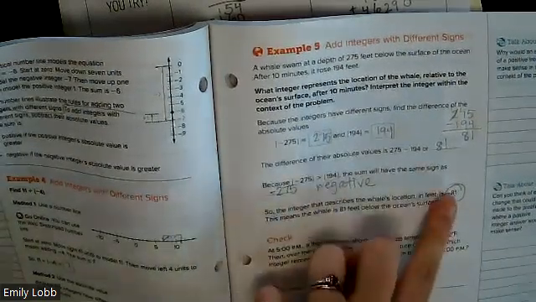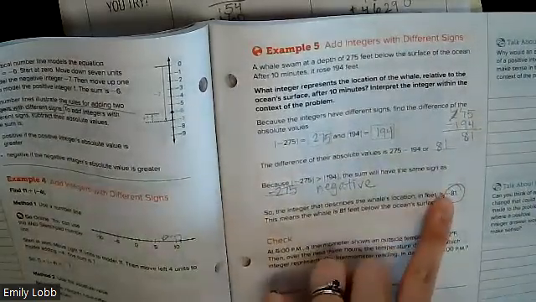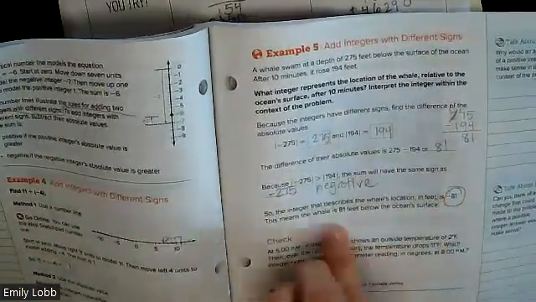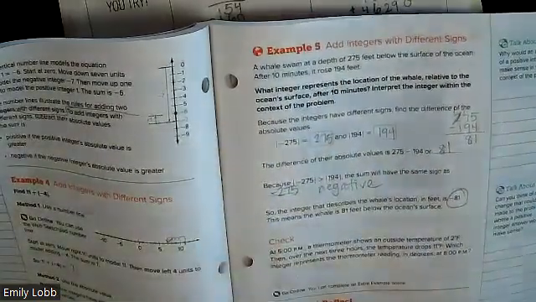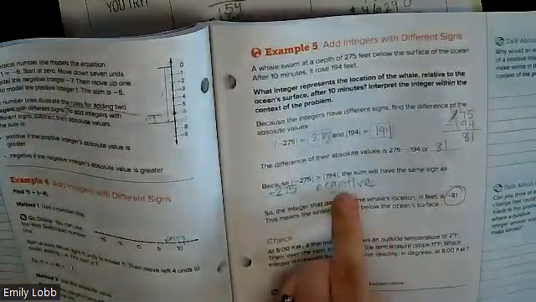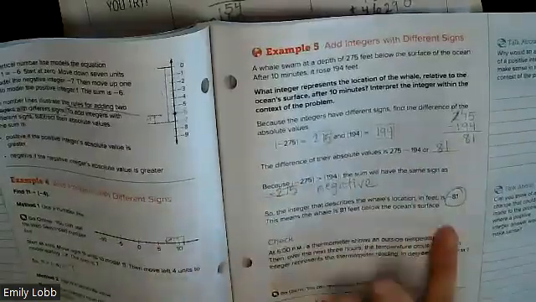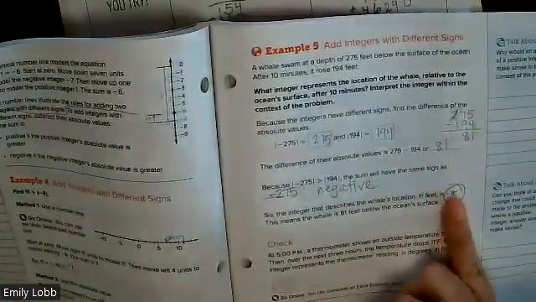Do you see how we got 81 and how we got negative 81? We had a bigger negative combined with a smaller positive, so we had a difference. We found the difference because our signs were different, and that answer was negative because our bigger number was negative.